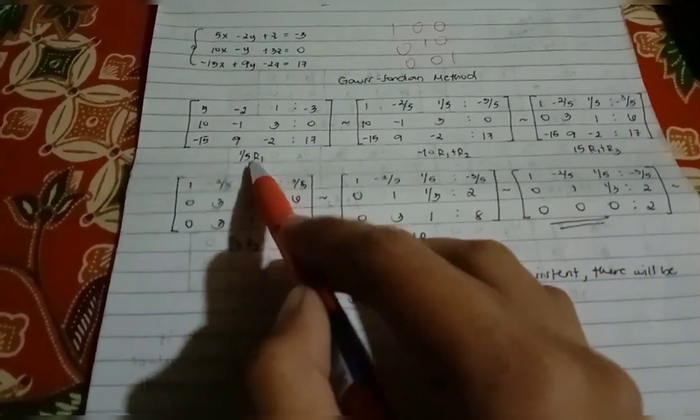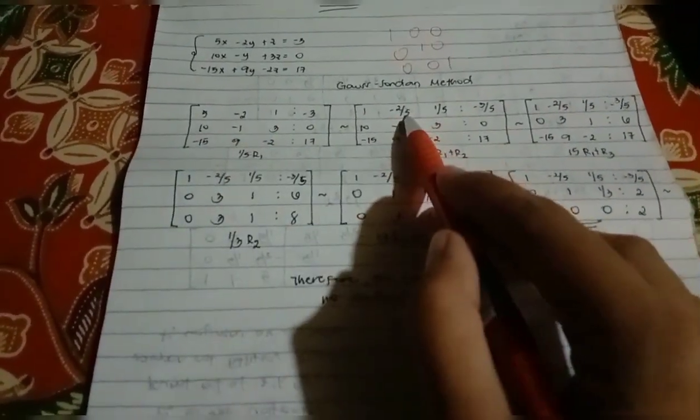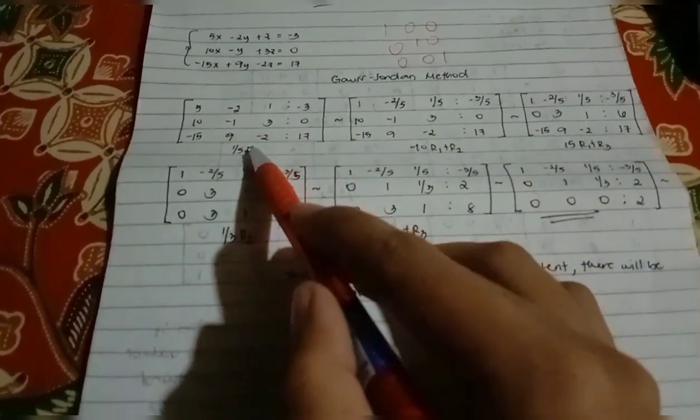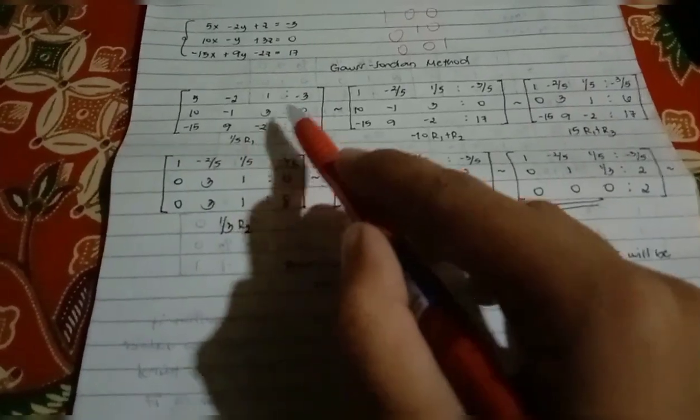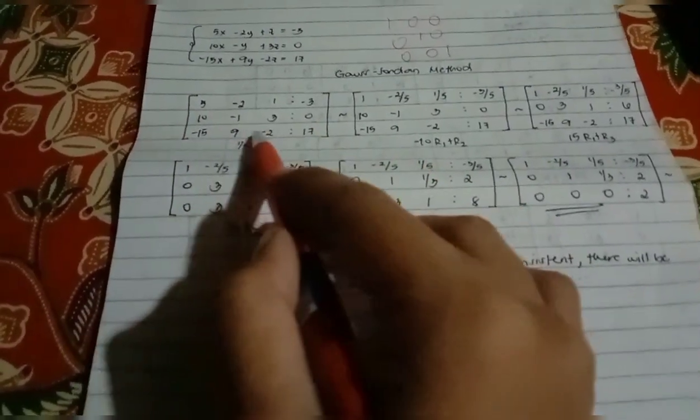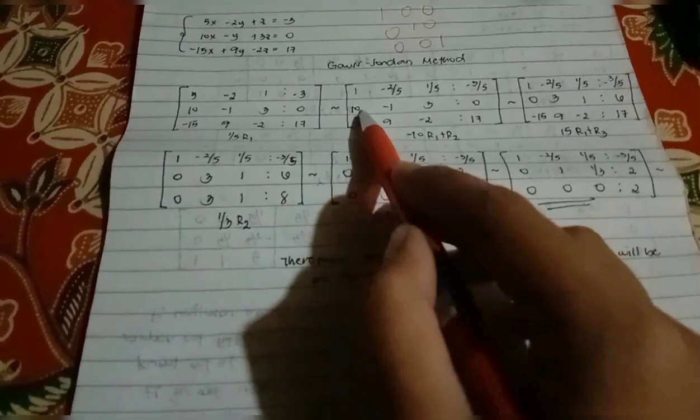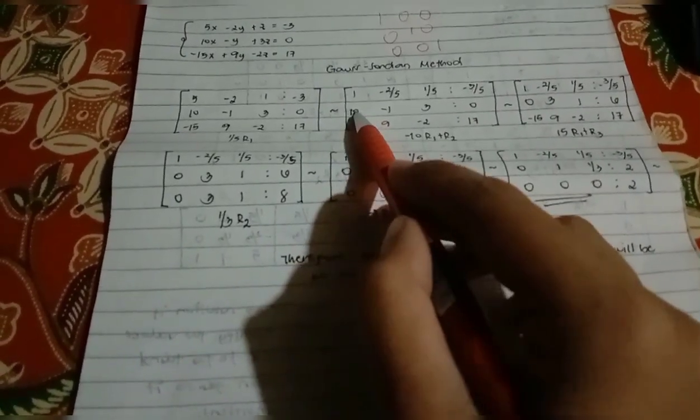1 over 5 times negative 2 is equals to negative 2 over 5. 1 over 5 times 1 is equals to 1 over 5. 1 over 5 times negative 3 is equals to negative 3 over 5. So, copy the second column and then the third column. So, the next goal is the second row. So, we need to make it 0.